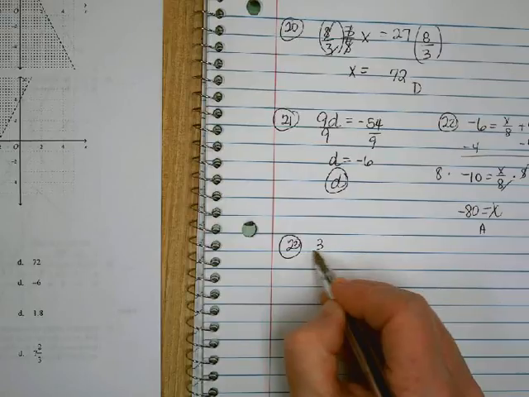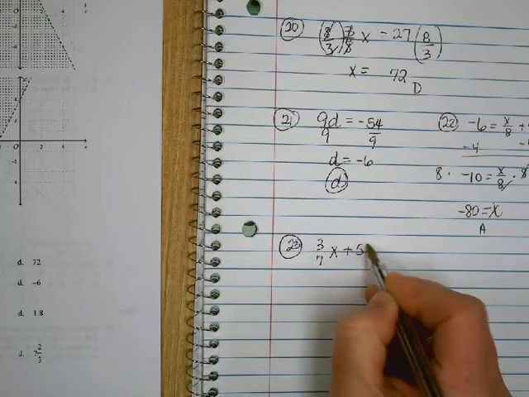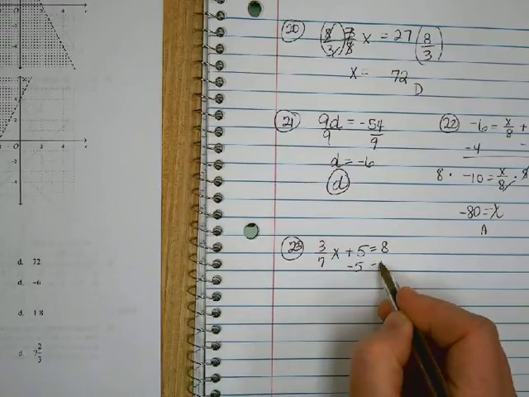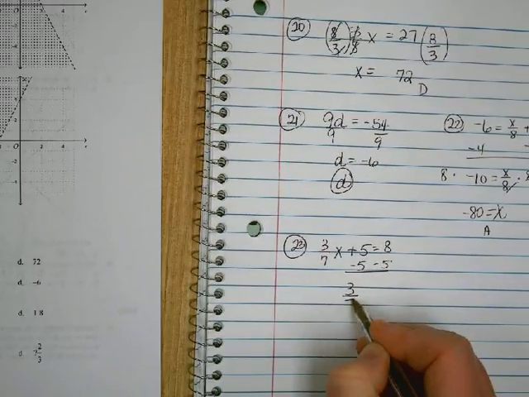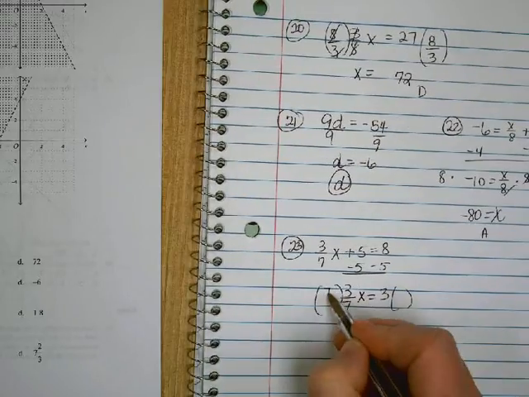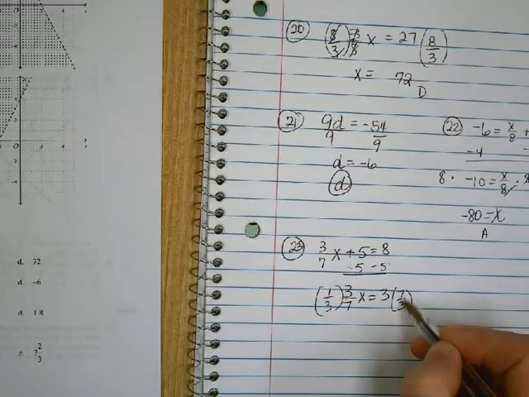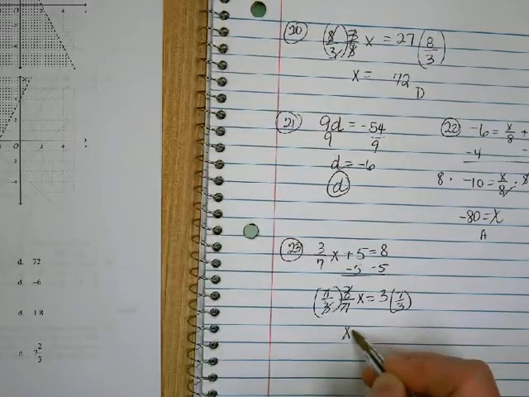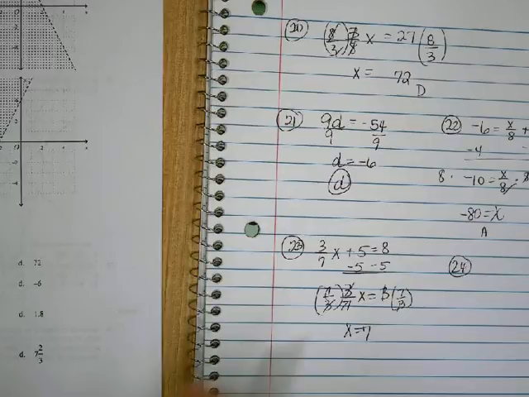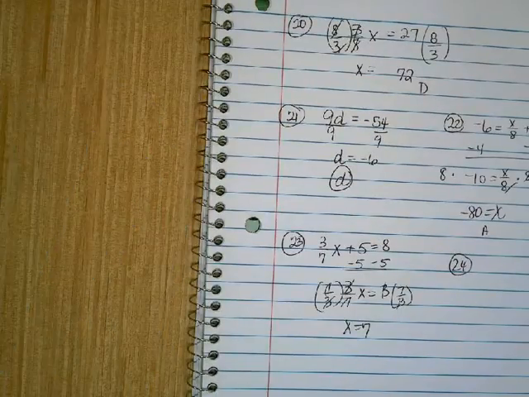Jesse? You subtract 5 and then you divide by 8, which means you multiply by 7/3. So x is 7. 24.